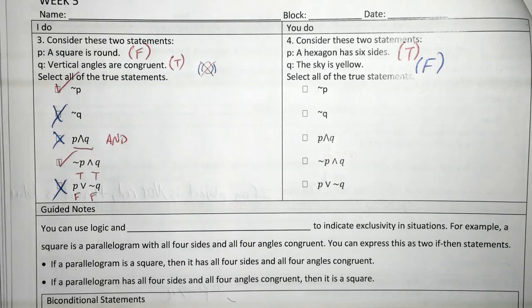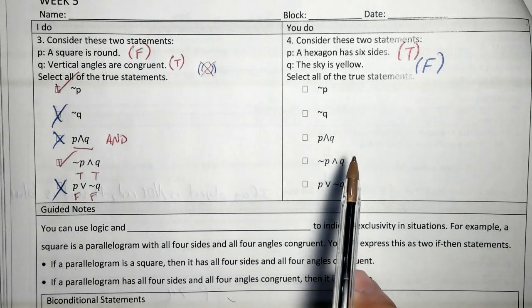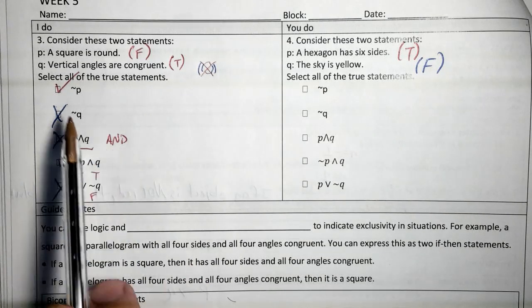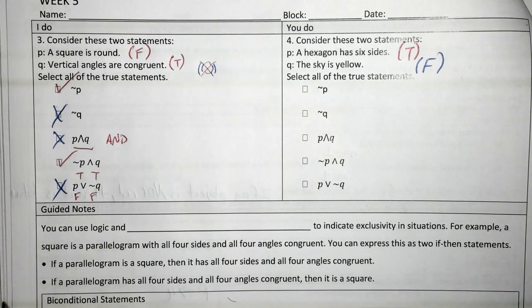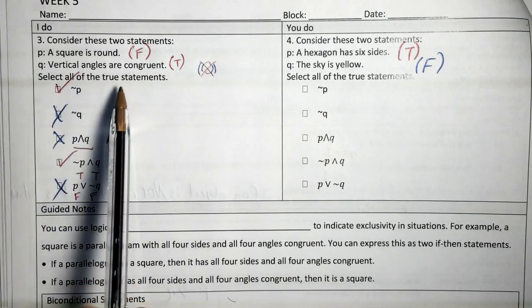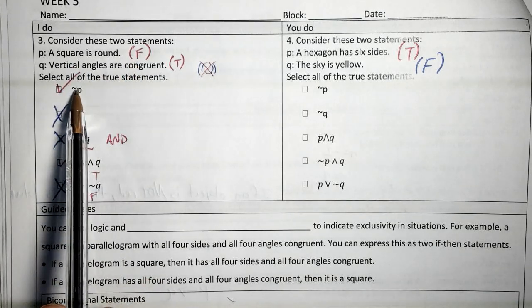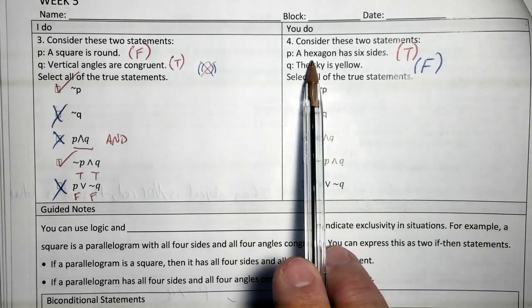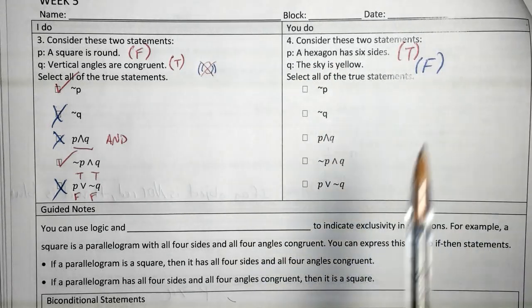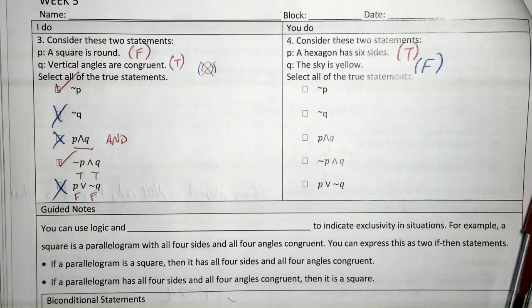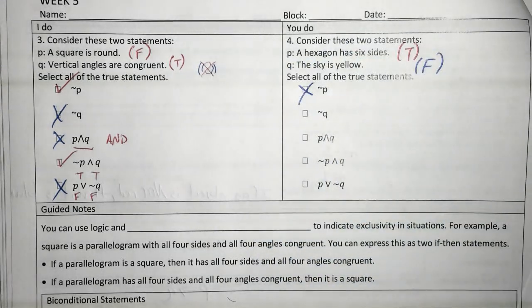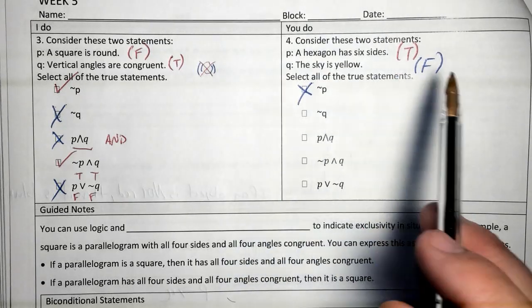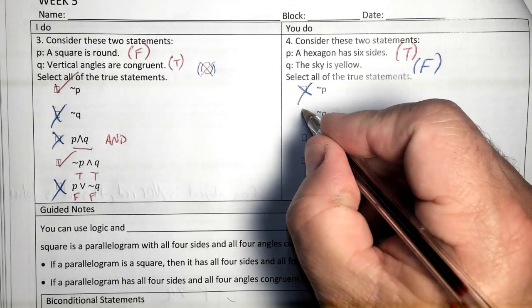So now let's see, not P. We could probably write these in here, but I'm okay with you guys just doing whether they're true or false. Just make sure you understand that that means not, and we're taking the opposite. So not P would be a hexagon does not have 6 sides, and that is not true because a hexagon does have 6 sides. Not Q would be the sky is not yellow, which is true.